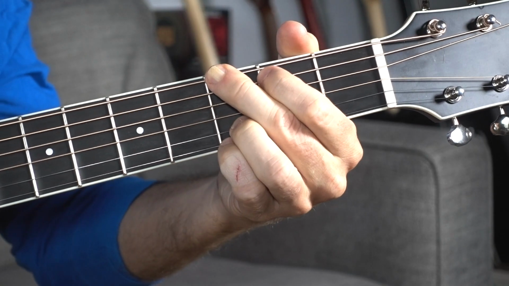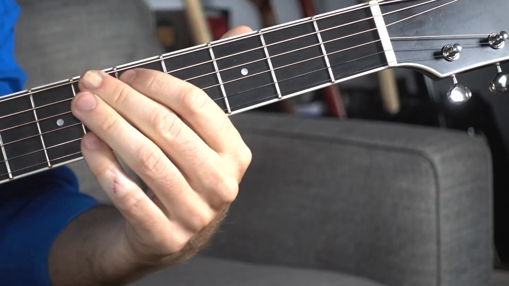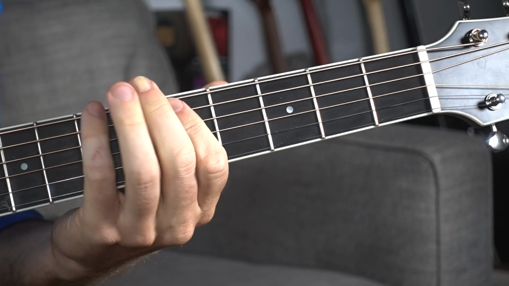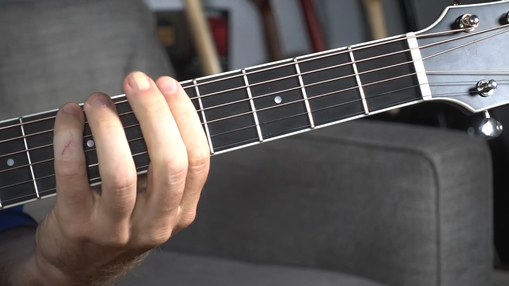I'm doing the exact same thing, but now I'm starting on a G, 3 to 7 to 5, then back 7, 5, 3 on the low E string. This is kind of like an exercise, but it's also kind of like a musical exercise, right? Because it sounds different than just like C to a G.